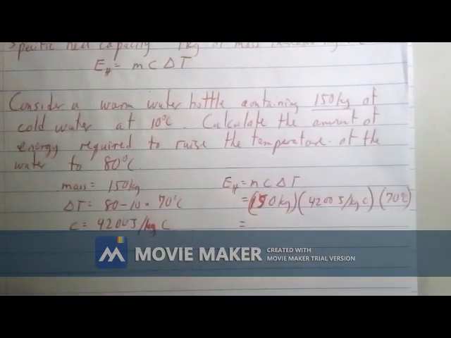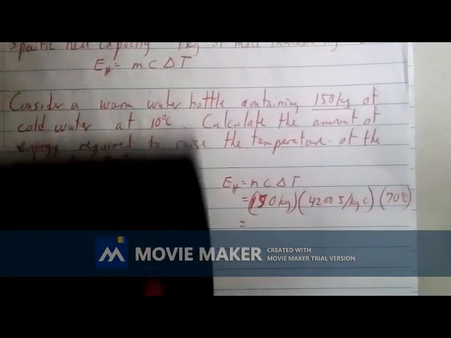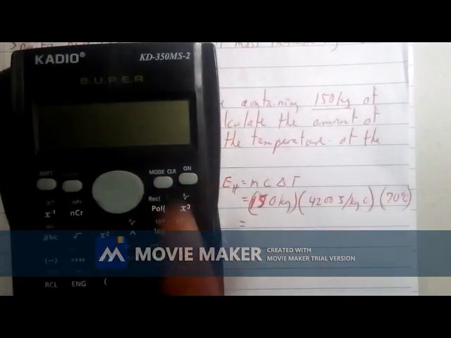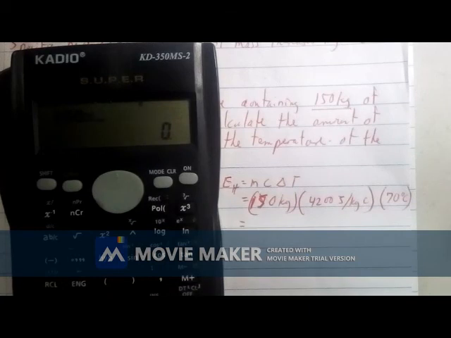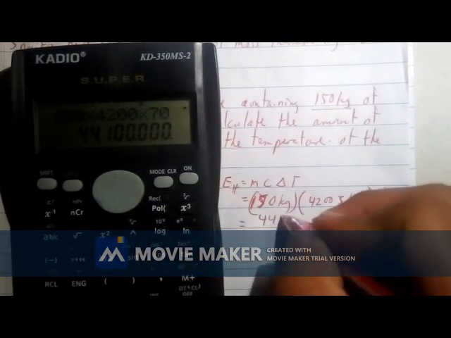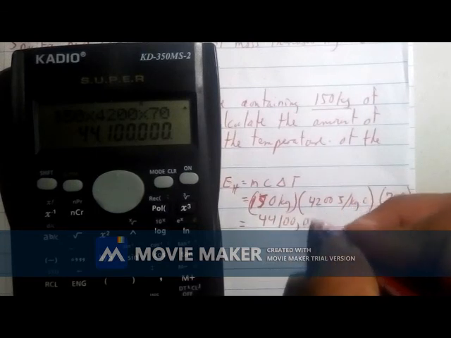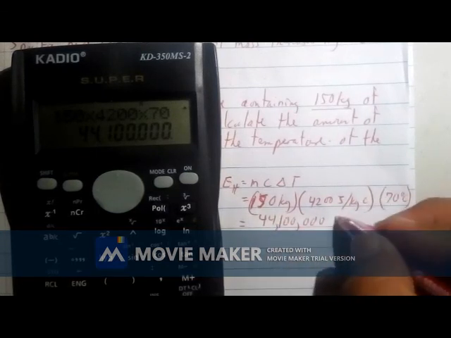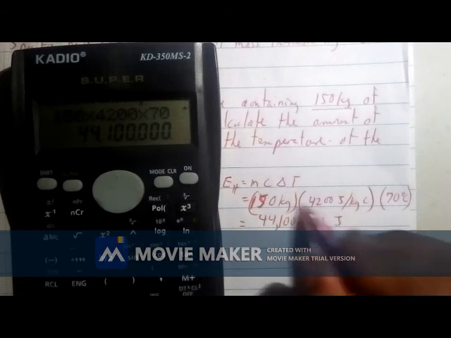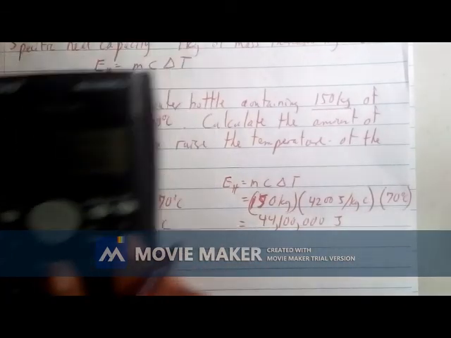So we do our calculations. We get our calculator and we say 150 times 4200 times 70, and that gives us 44,100,000 joules. Notice the kilograms will cancel and the Celsius will cancel.